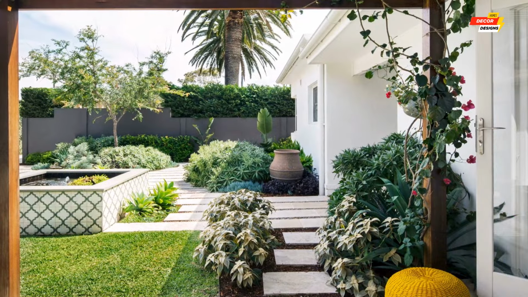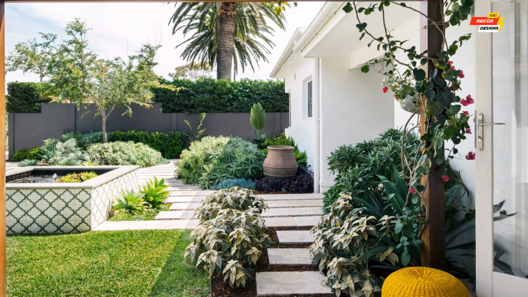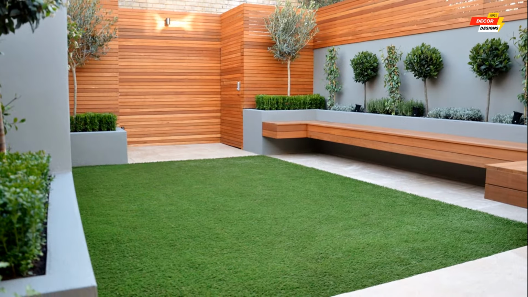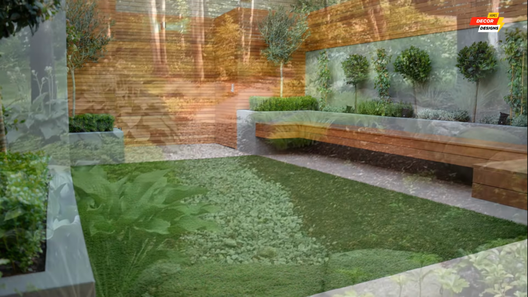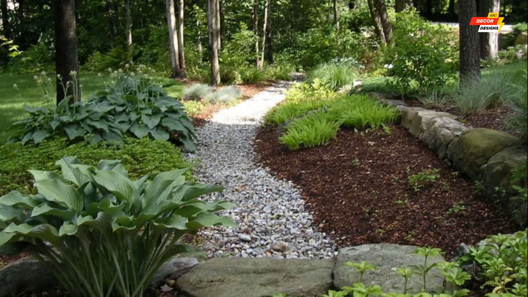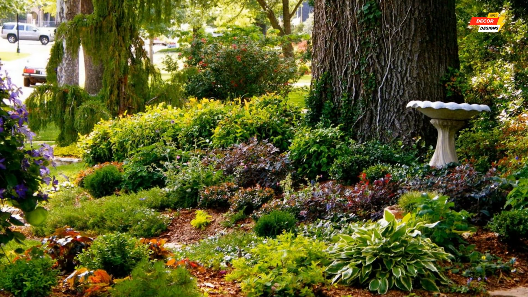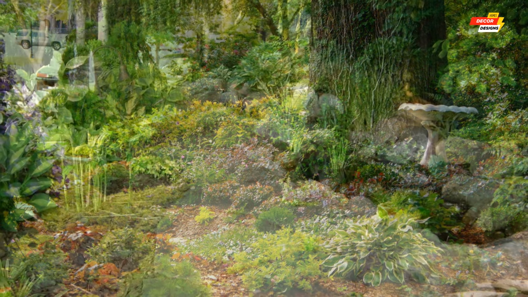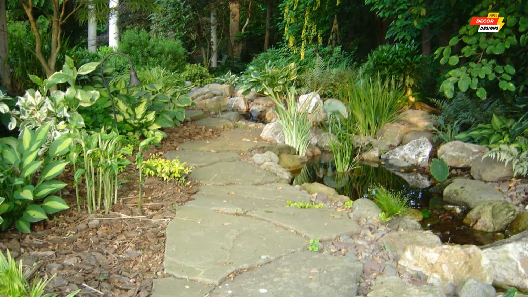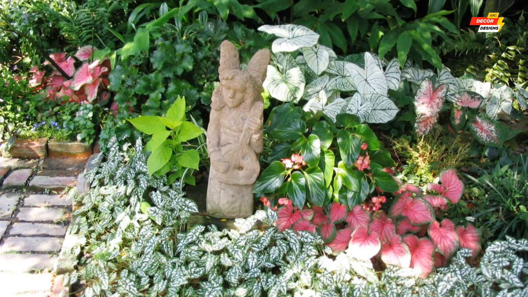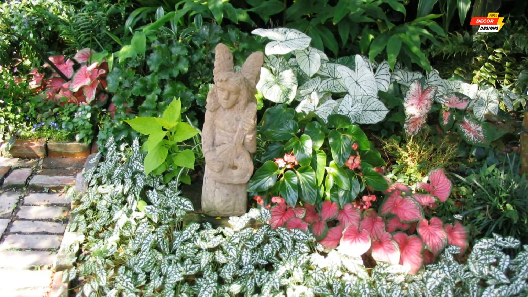10. Incorporate natural materials. Natural materials like wood, stone, and clay pots add a sense of harmony and blend seamlessly with the surrounding shade. Now that you're armed with design ideas, let's explore some fantastic plant choices for your shade haven. 1. Ferns. A classic shade garden staple, ferns offer a variety of textures and sizes, from delicate maidenhair ferns to majestic ostrich ferns.